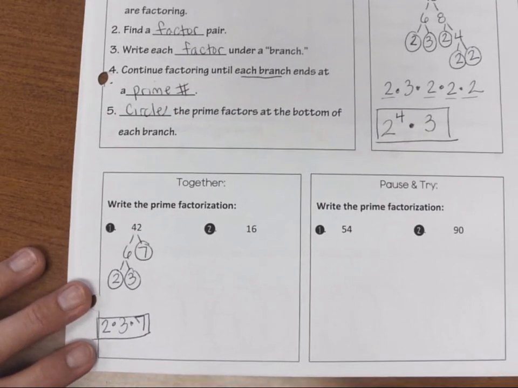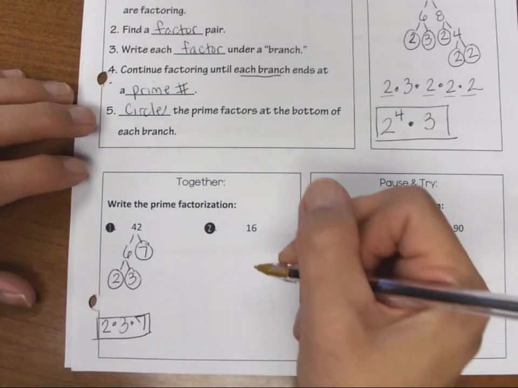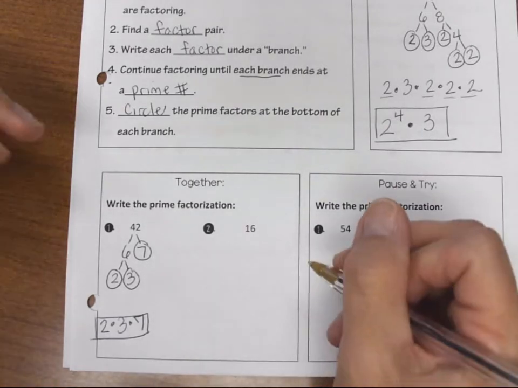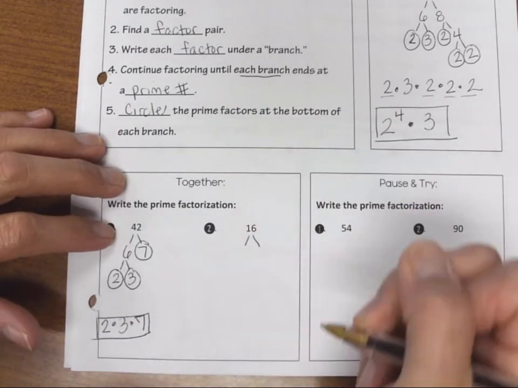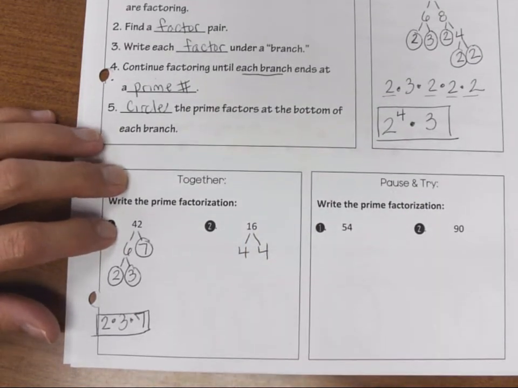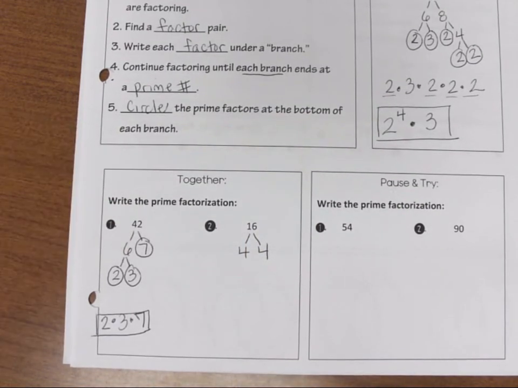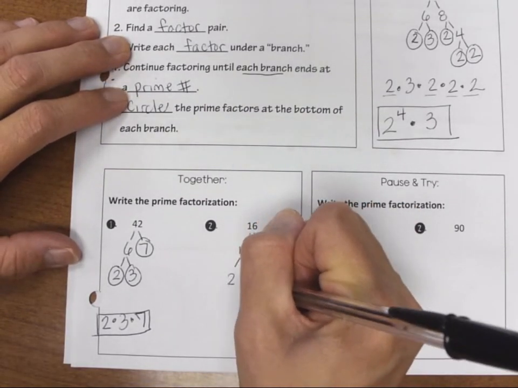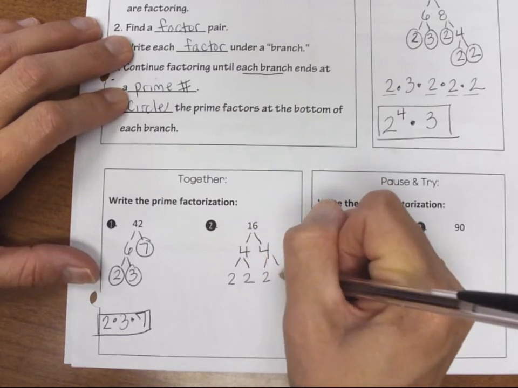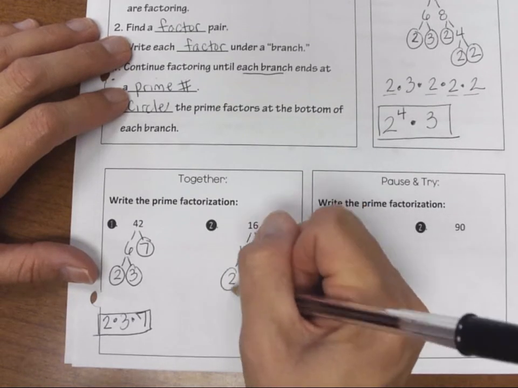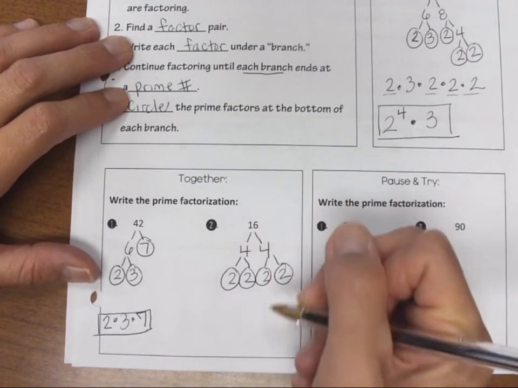Okay, next one together, 16. Once again, it doesn't matter which 2 numbers you choose. Choose any 2 numbers that multiply to be 16, you'll get the same answer in the end. I draw my 2 branches. I think of 4 times 4, okay? And I know that 4's can be factored more than just 4. 2 times 2, right? So I draw 2 more branches, 2 times 2, same with this 4, 2 times 2, and as we learned in our notes, 2 is a prime number, so we can circle all these 2's.